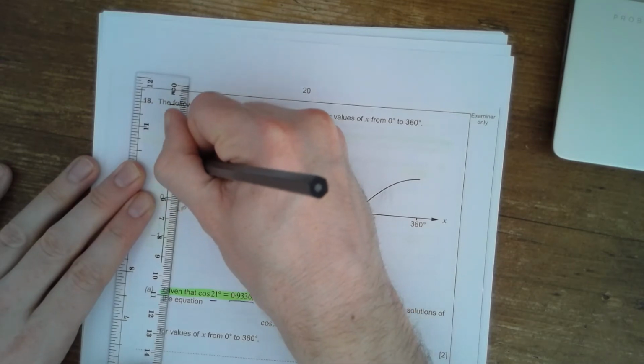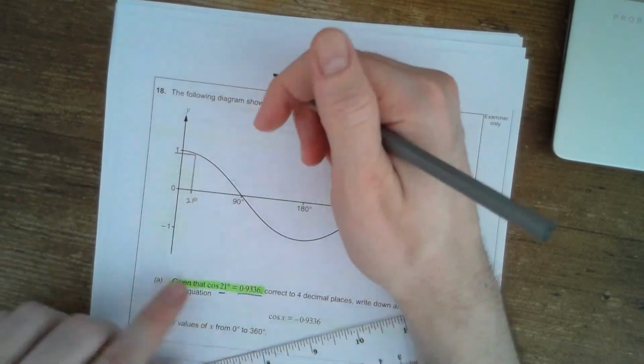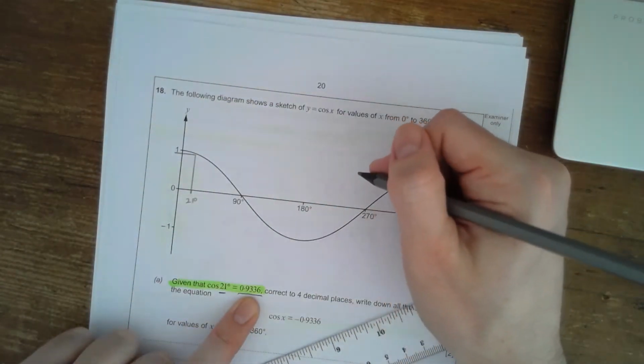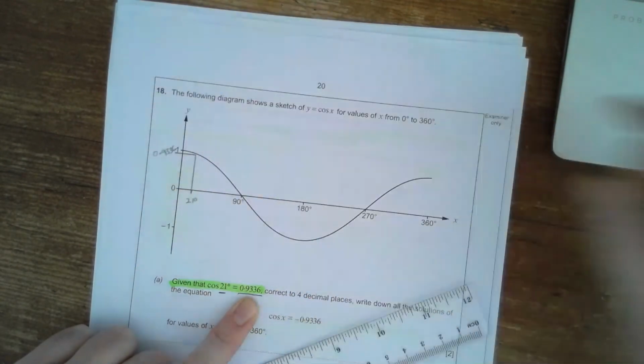21 up. Hit the graph. You can see it's very, very close to 1. In fact, it is 0.9336. Okay, 0.9336.